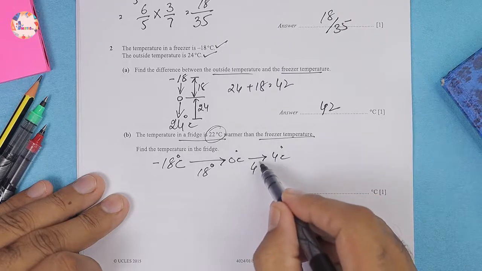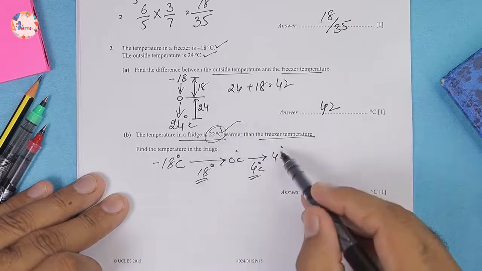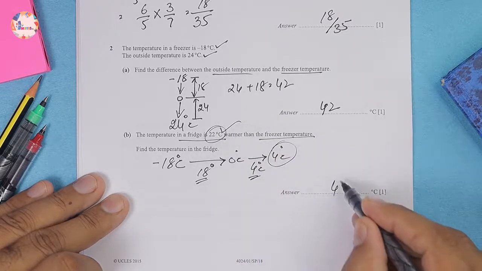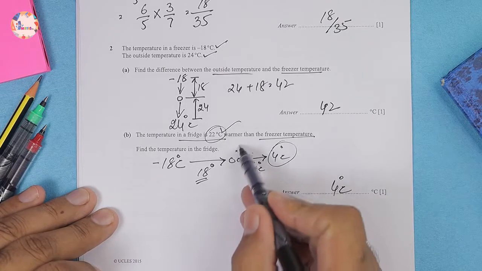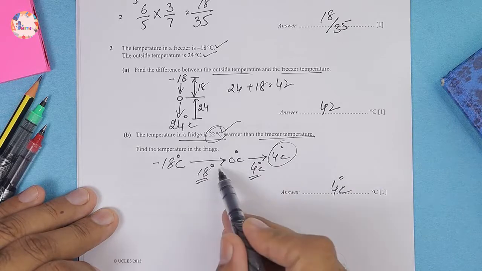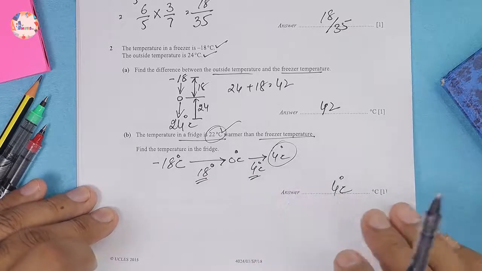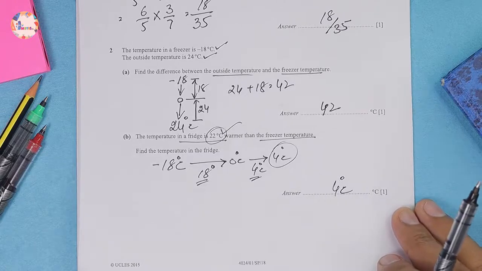So 18 plus 4 will be 22, and we will reach 4 degrees Celsius. In this type of negative number question, specifically in temperature questions, it is better to reach 0 first and then check the difference from negative to positive or positive to negative numbers.